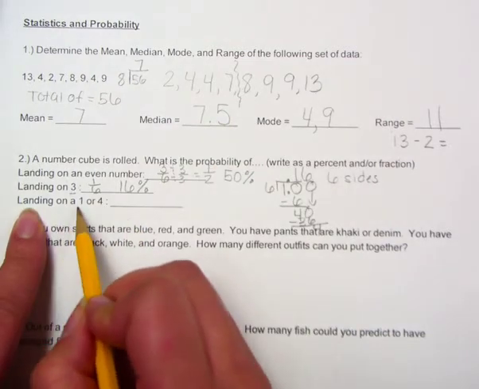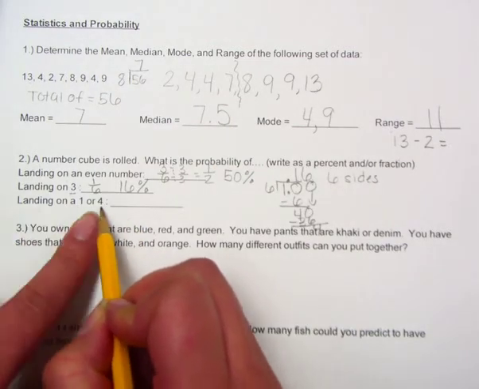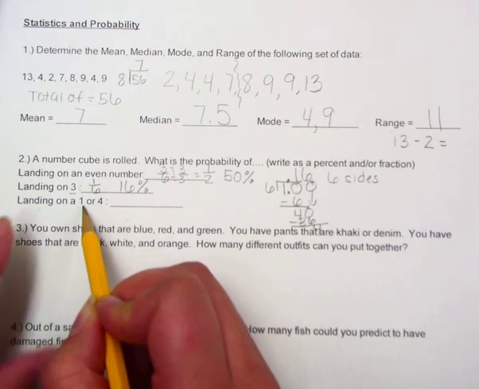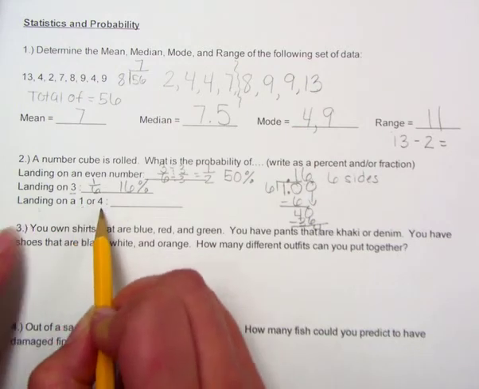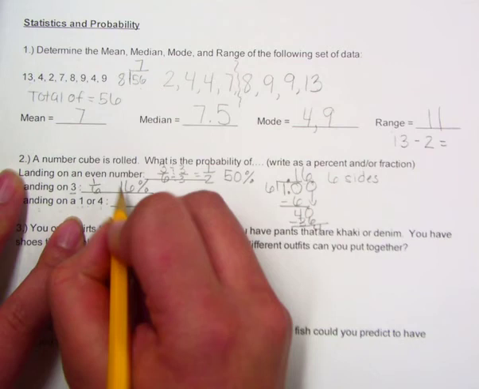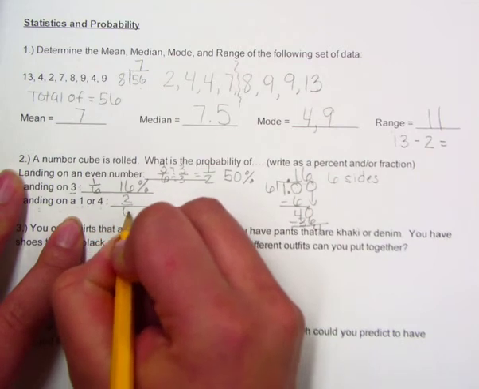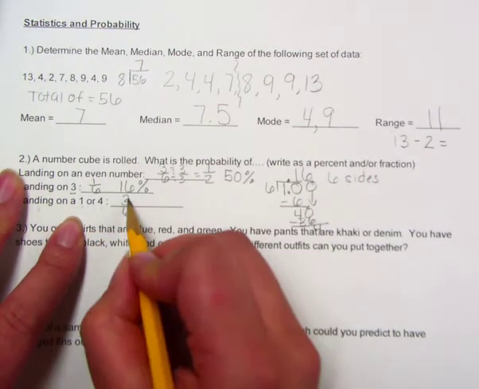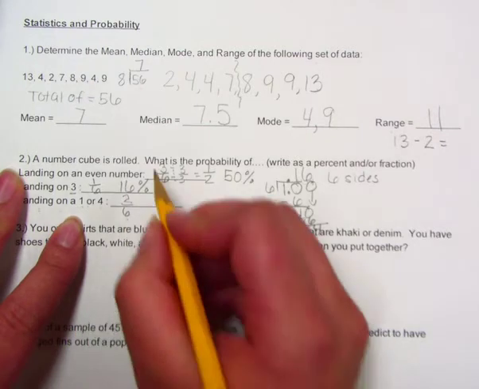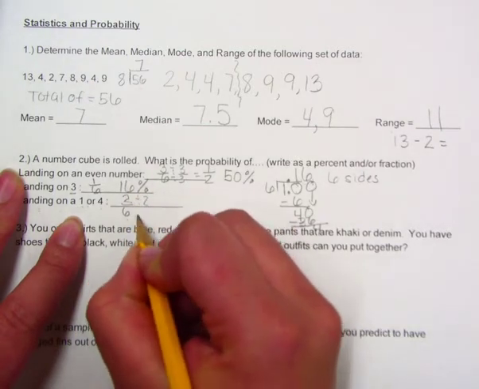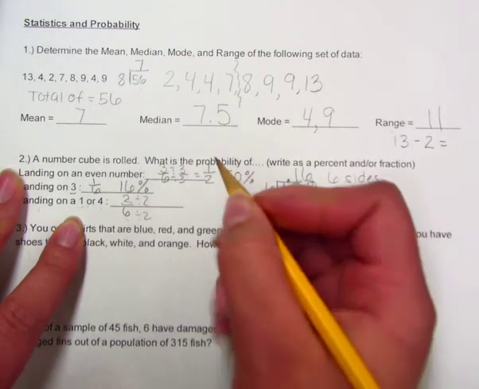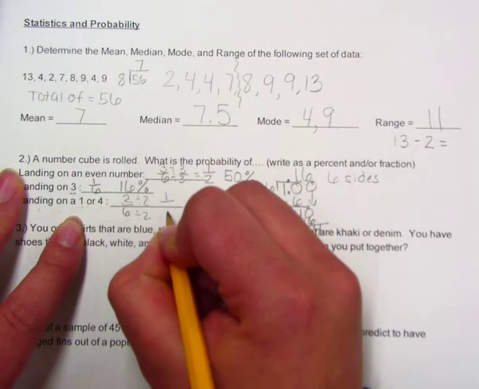Now landing on a 1 or a 4. We know that on a cube there's 1 1, and there's 1 4. So that's 2 out of 6. 2 can go into 6 evenly, so if we divide the top by 2, we divide the bottom by 2. We get 1/3.